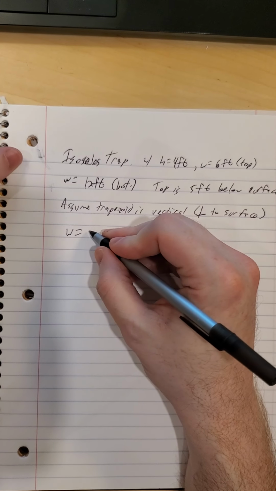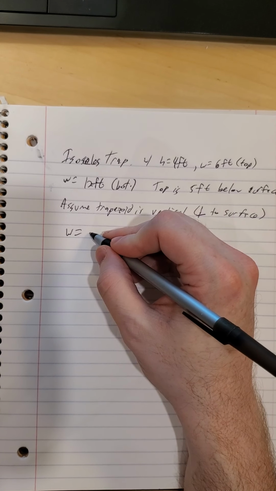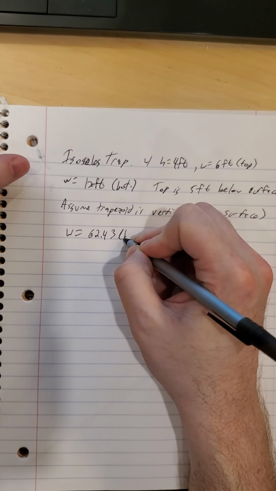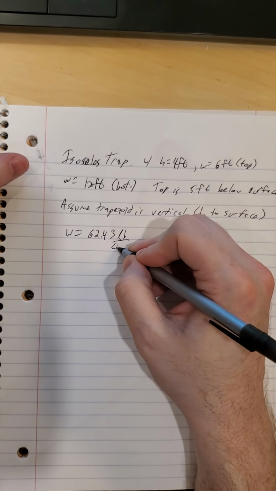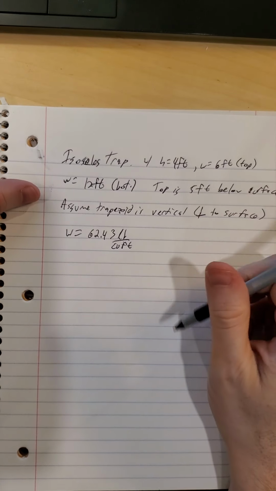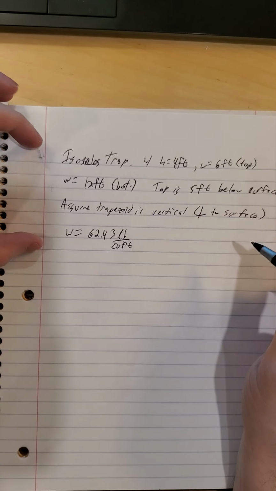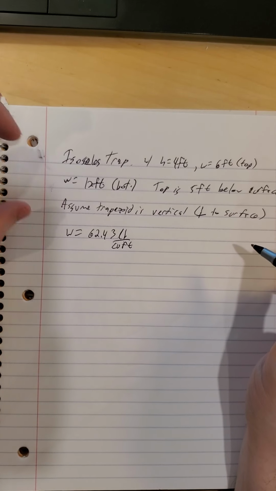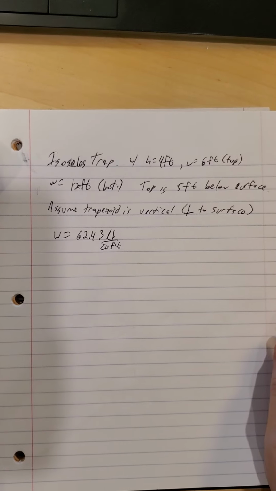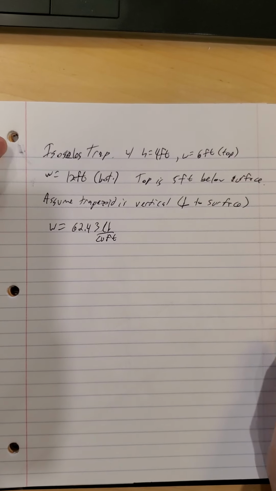And remember that the weight of the water per density, 62.43 pounds per cubic foot. All right, so see if you can sketch that out and find the total amount of force. Go ahead and pause the video and come on back when you're done.